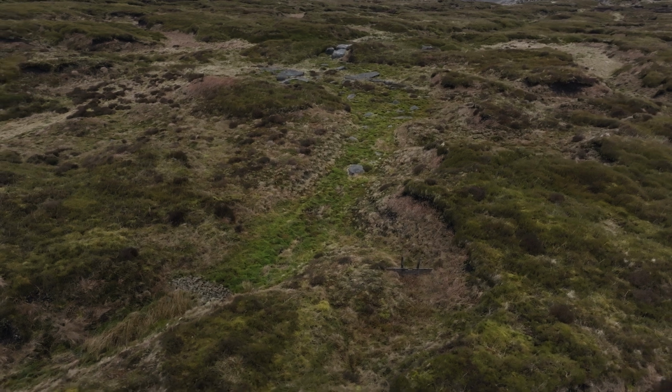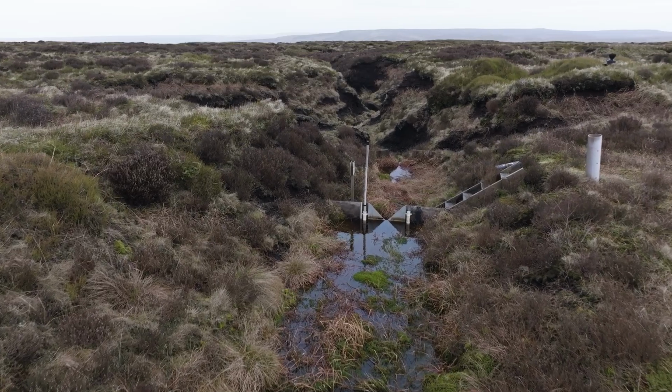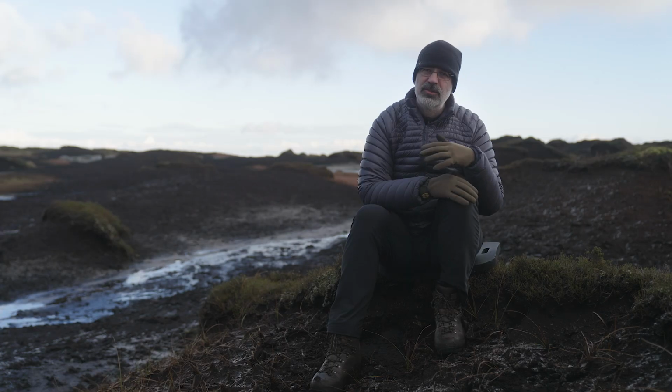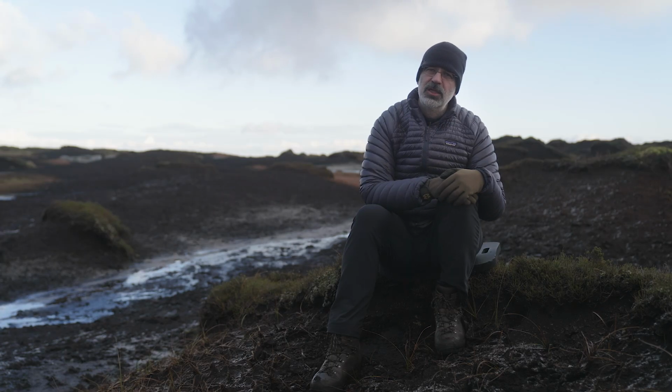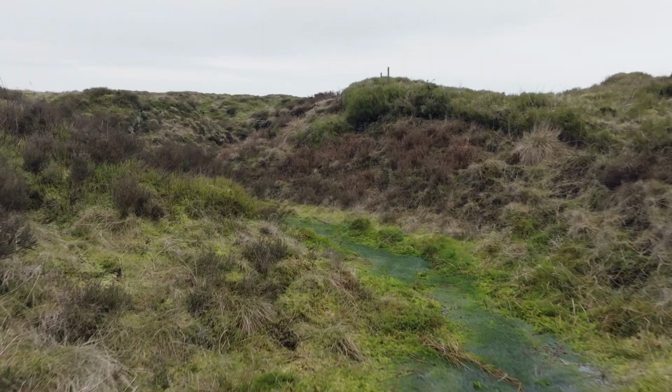The work here at these sites has shown really clearly a lot of the benefits of restoration in stabilising the erosion, in terms of restoring the carbon balance. We now can say that it will have significant benefits for storm flow and downstream flooding.